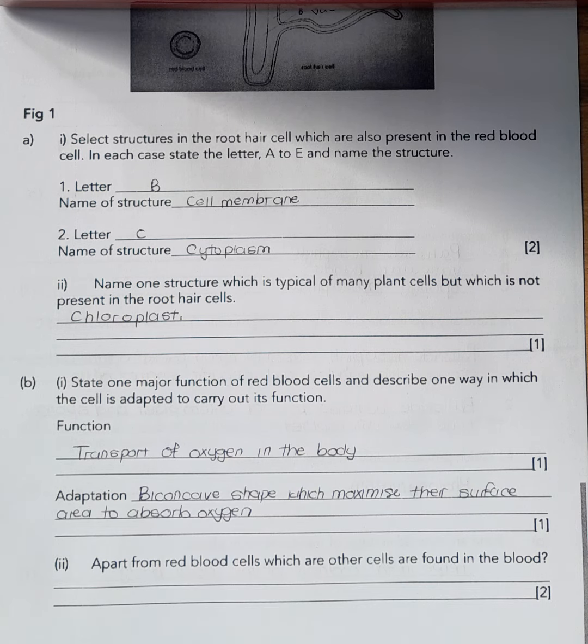There's no way we are going to see a question on red blood cells tomorrow because it was in November 2023. So what is important is that you understand how different cells are adapted for their function and be prepared to answer such a question in your final exams tomorrow.